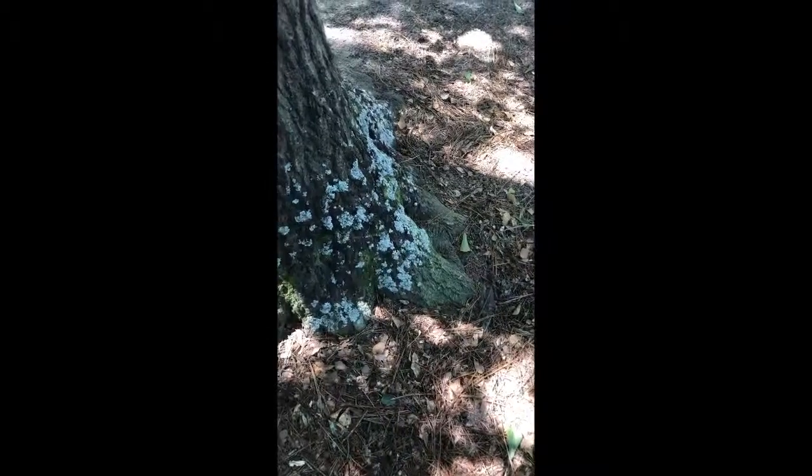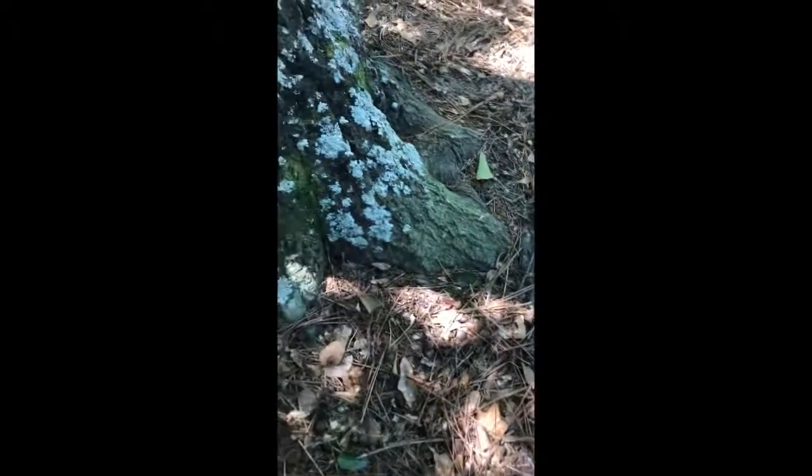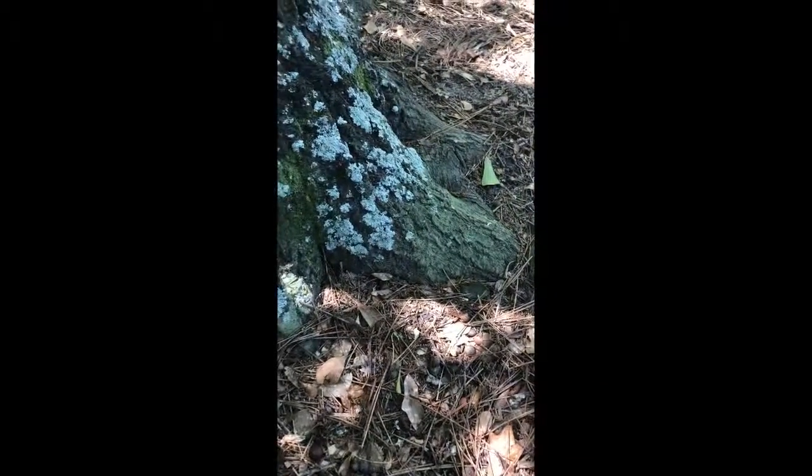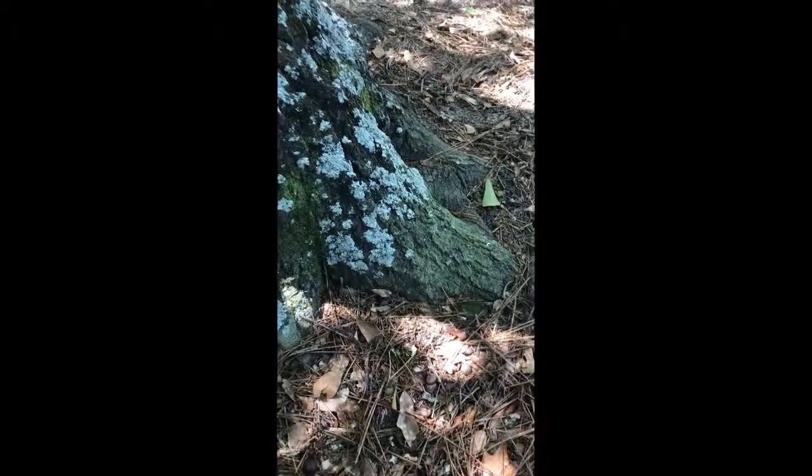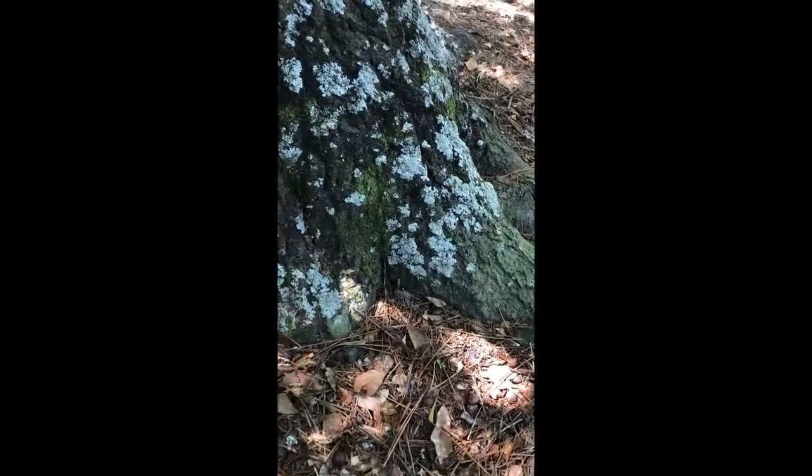Now if we look at this oak tree, we can see the roots spreading out from the bottom. We see them coming out from the trunk, or the stem, and going deep into the dirt. And underneath this soil, they're going to be able to collect nutrients and water that's going to help the plant grow and feed the plant and give it energy.